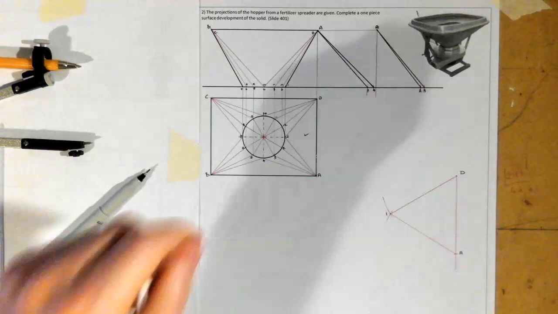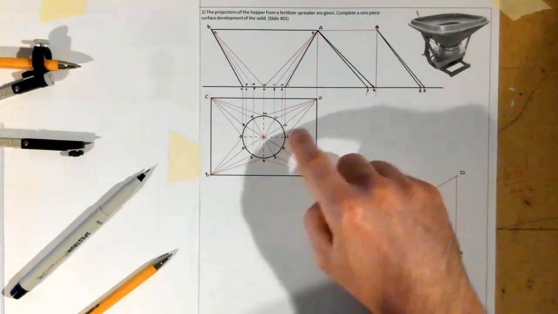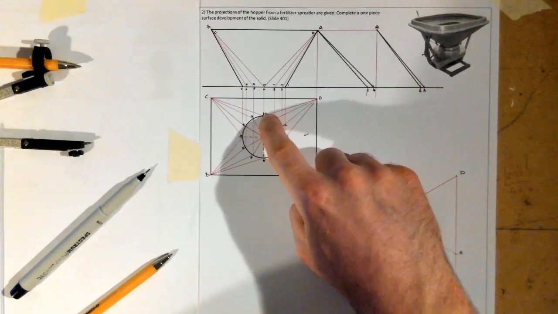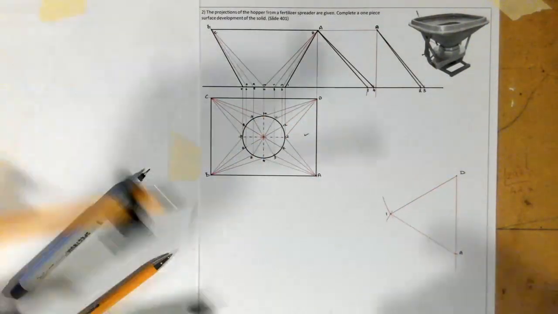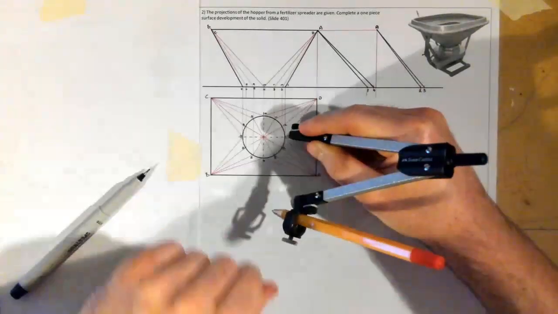Okay, now what we want to do is find 1 to 2, 2 to 3, 3 to 4, and as we're finding them this way, we will also find 1 to 12, 12 to 11, 11 to 10. Okay, so what I'm going to do is, 1 to 2 is the same as the distance from 1 to 12. So I'm going to take that straight off the sheet.